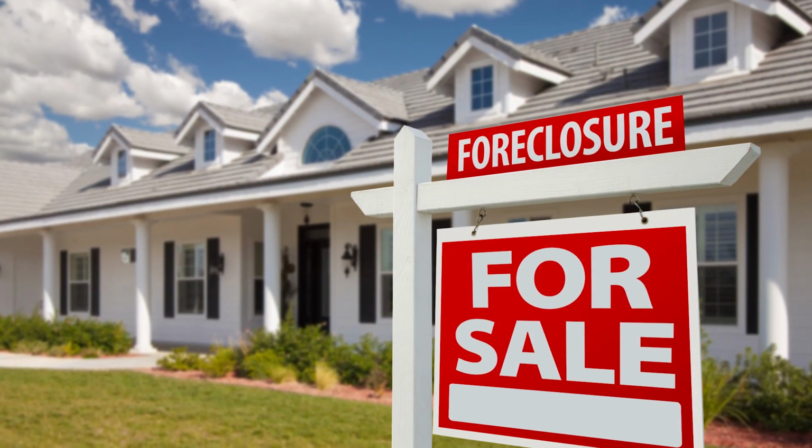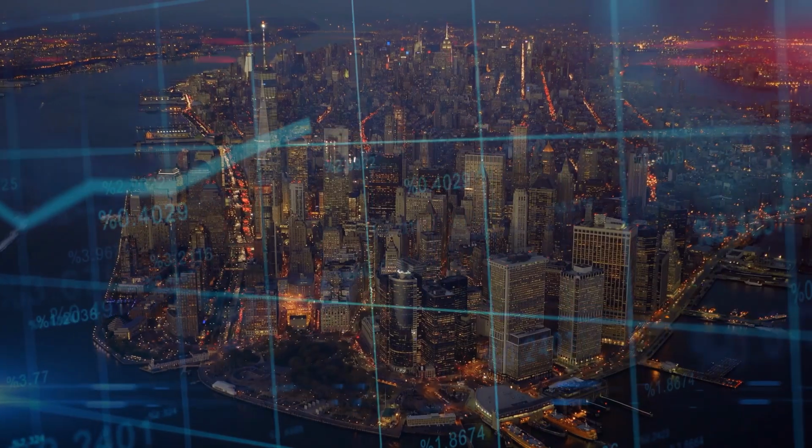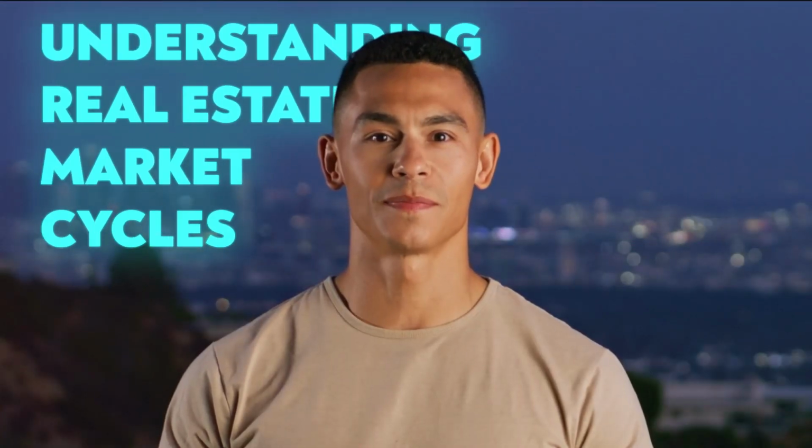For example, after the 2008 housing crisis, we were in a buyer's market as property prices were low, and there was an abundance of inventory. By 2015, however, the market had shifted and demand was high, creating a seller's market. Property values rose sharply, especially in major metropolitan areas. Understanding the real estate market cycle, building equity, and timing your entry and exit points are essential to maximizing your investment in commercial real estate.